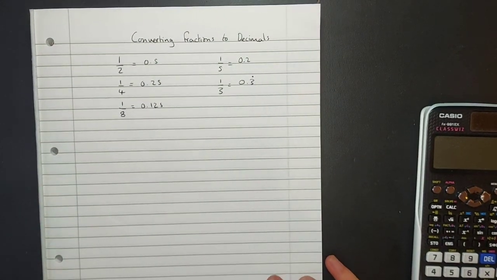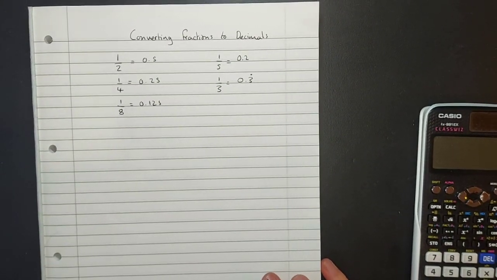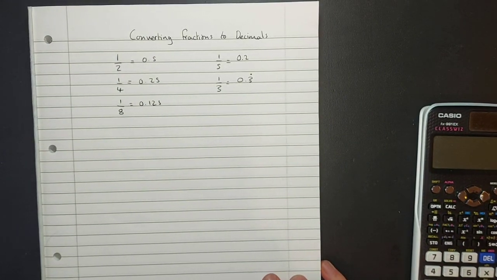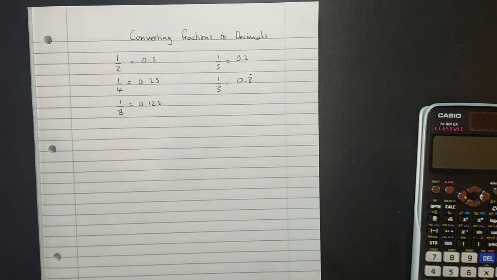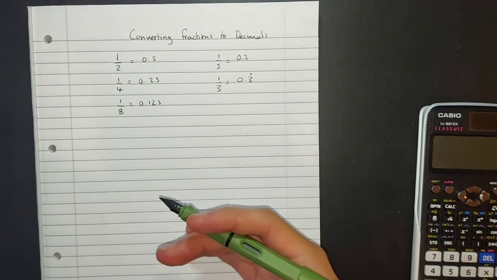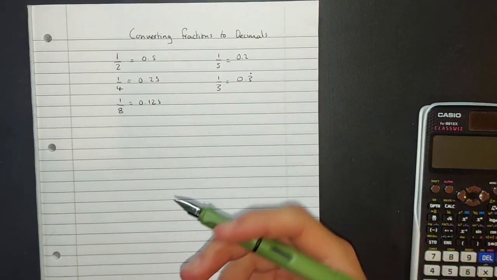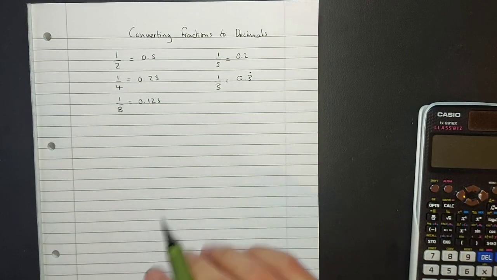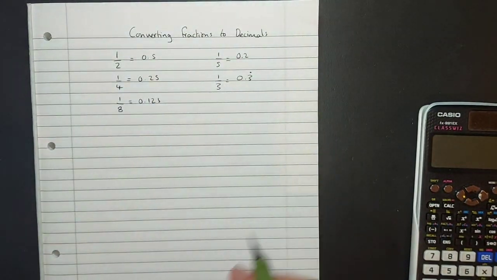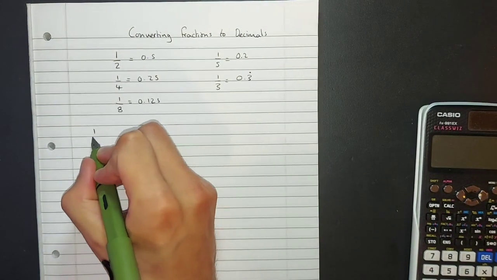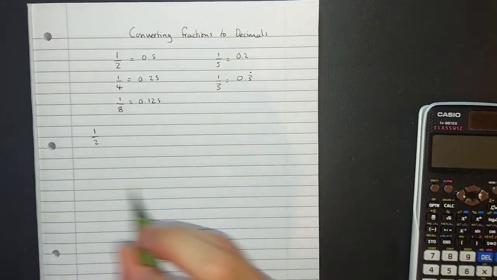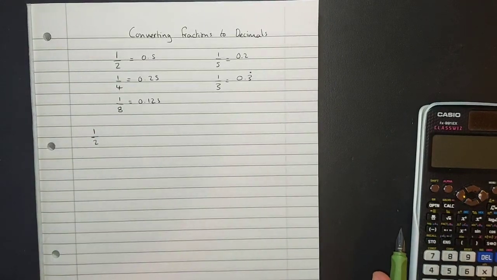Okay, so we should already have these memorized. Now we're going to look more generally at any kind of fraction, how you can convert it into a decimal. I'm going to use one of these examples because we know what we've got to end up with. I'll use a couple of them just to prove that it consistently works, and then we'll have a go at some other problems. So let's look at a half. We know that a half is equal to 0.5, so my method hopefully should get us to an answer of 0.5.